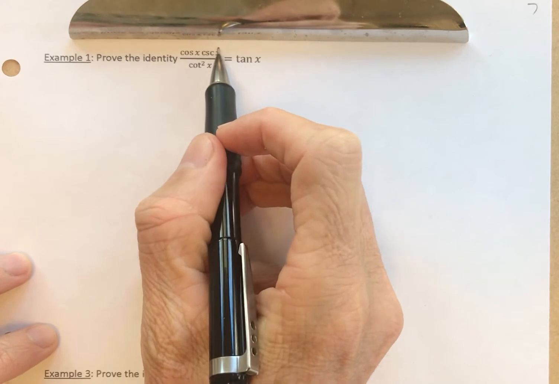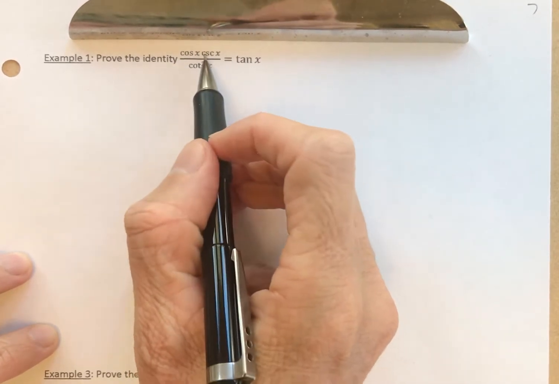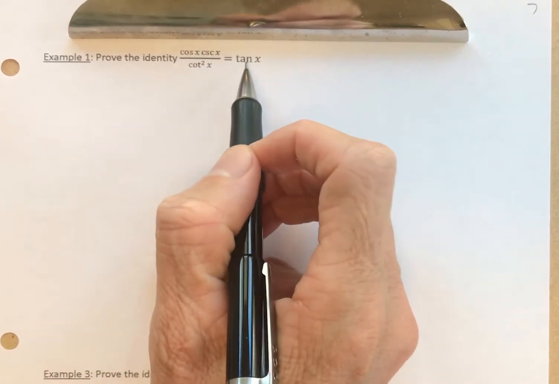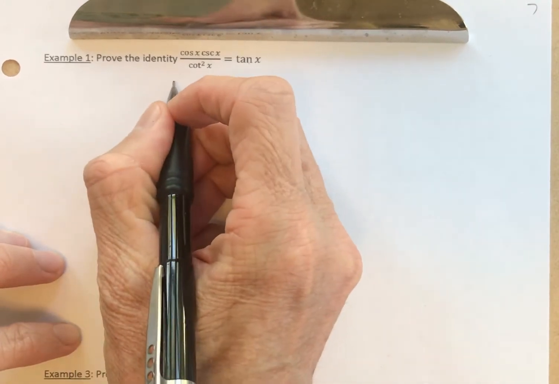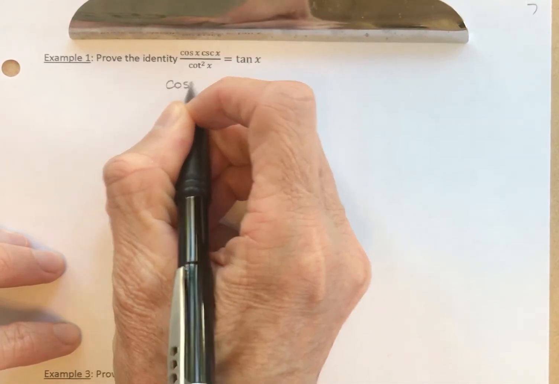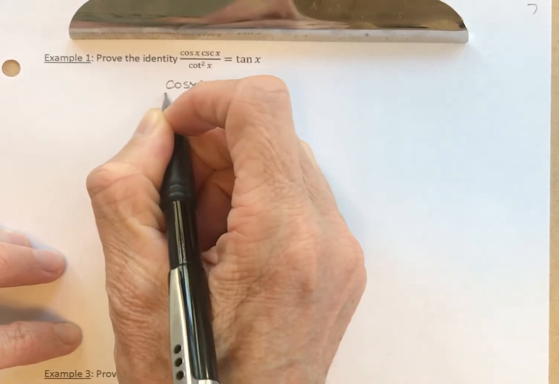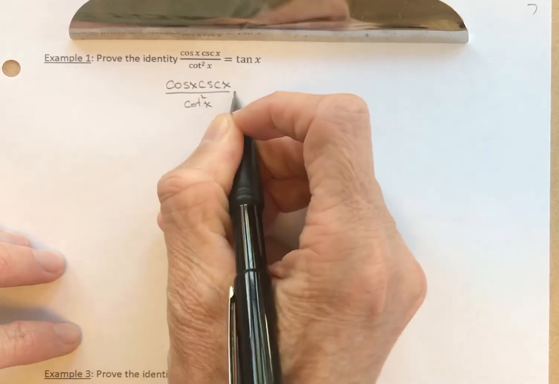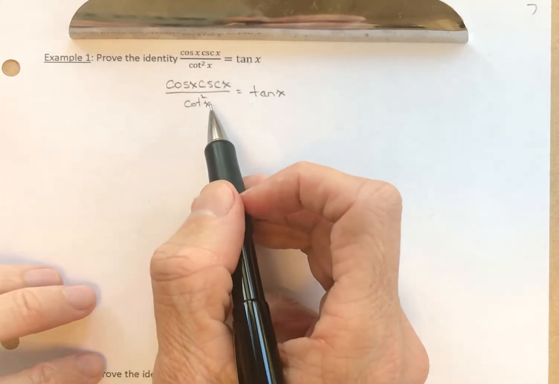Again, I'm going to manipulate the left side, as it is the more complicated side. Can I do some manipulation with my identities to come up with a tangent on the right side? First things first, I'm just going to rewrite it in my own handwriting: cosine of x, cosecant of x, divided by the cotangent of x squared is equal to the tangent of x. So now, how can I manipulate that left side?